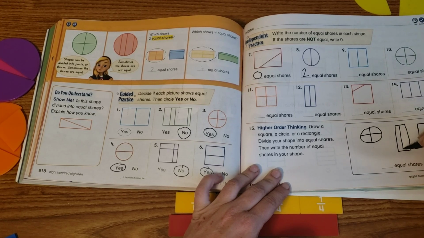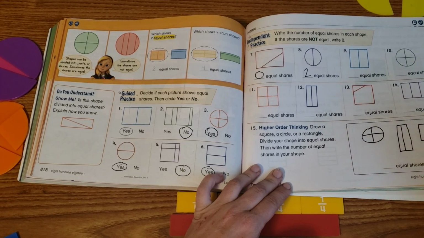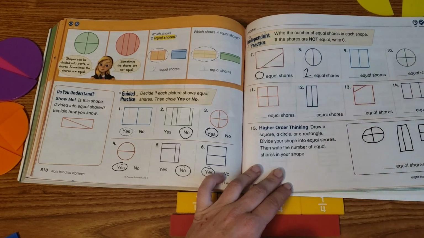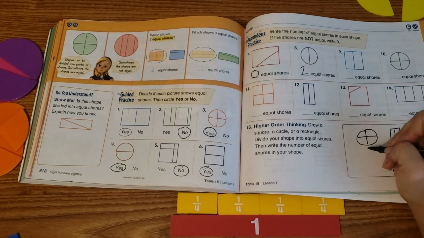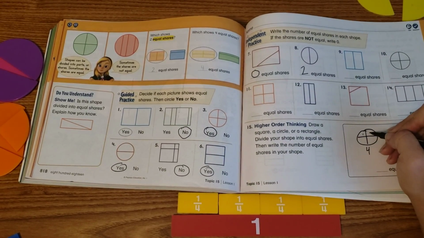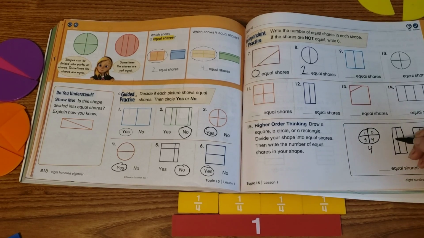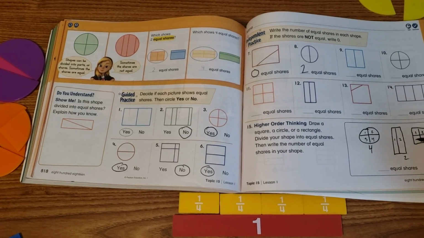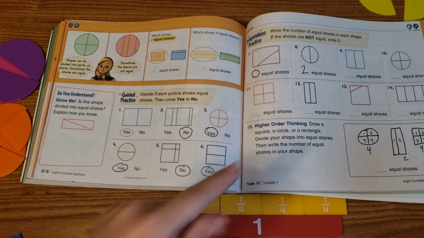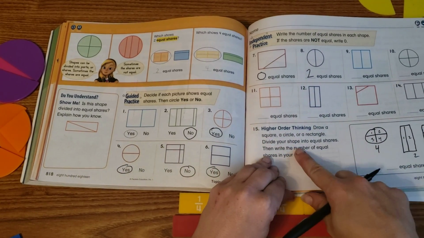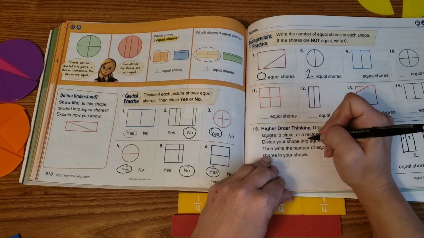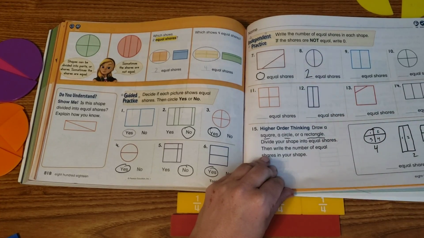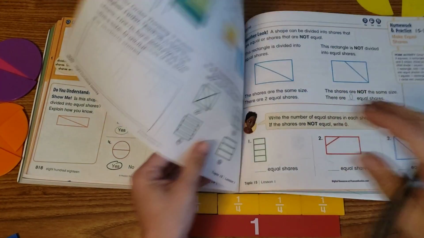I'll do this one into 2, and I'll do this one into 4. So this one has 4 equal shares: 1, 2, 3, 4. This one has 1, 2. This one has 1, 2, 3, 4. So you can choose any shape, either the square, a circle, or a rectangle, divide it into equal pieces, and write how many pieces you split it into.